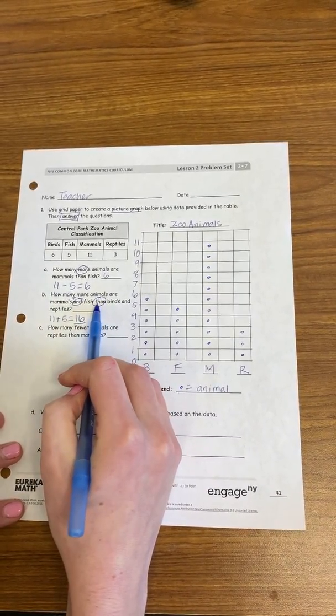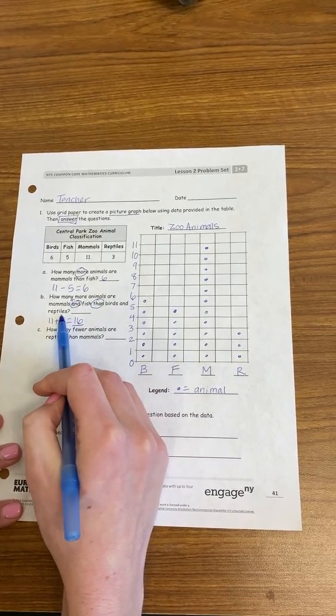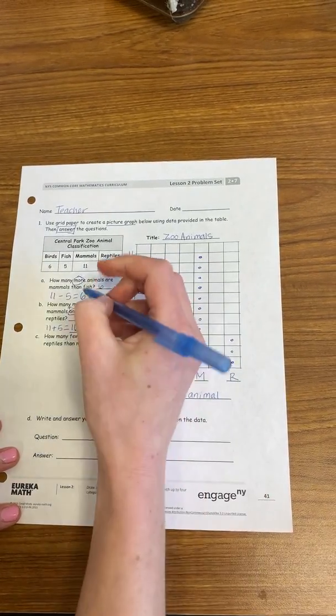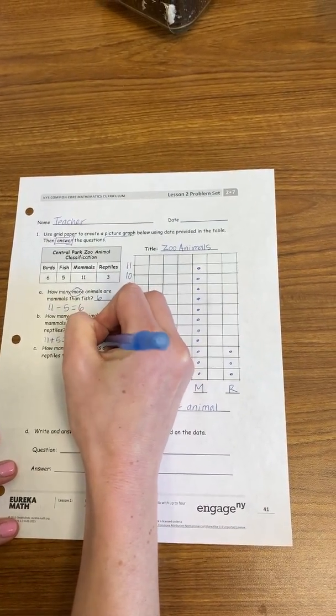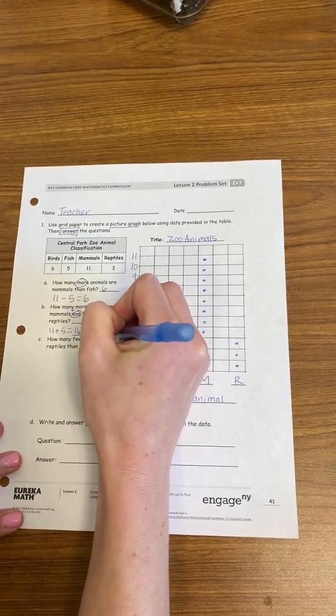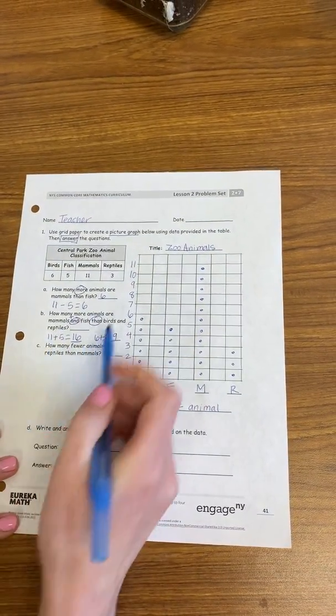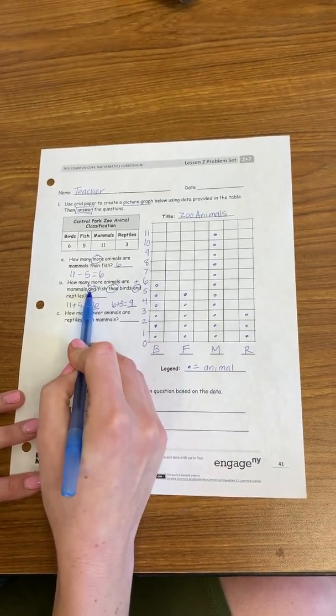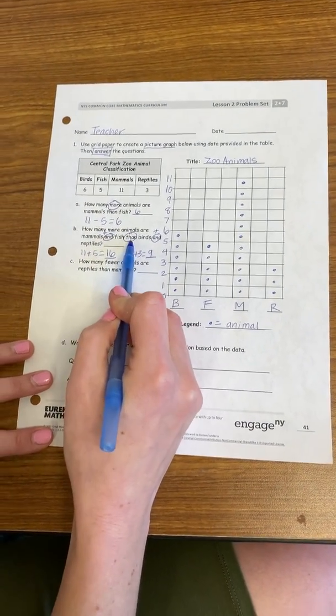Now I'm comparing this to birds and reptiles. Birds, there are 6. Reptiles, there are 3. Now that I have my 2 combined totals, I can find that difference.